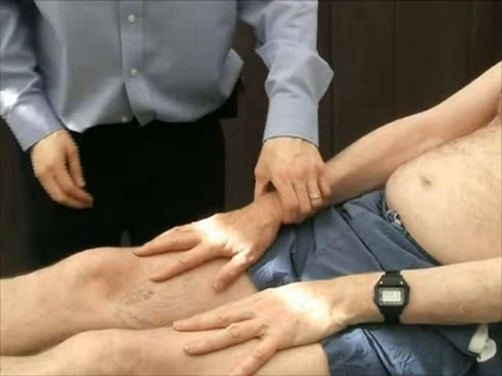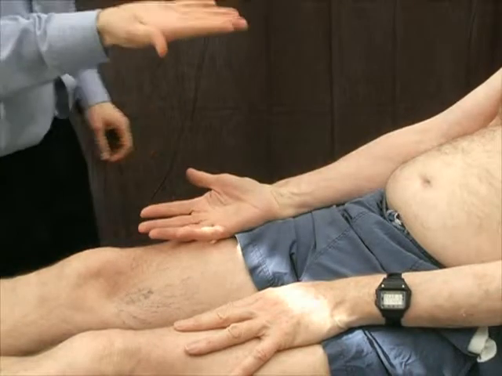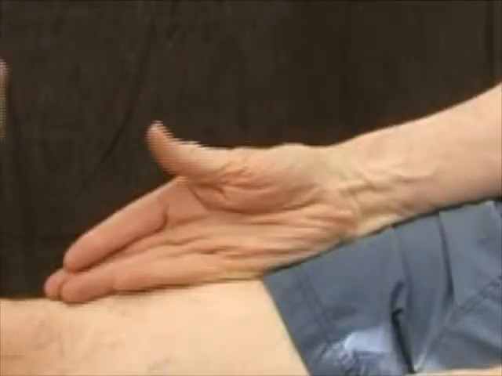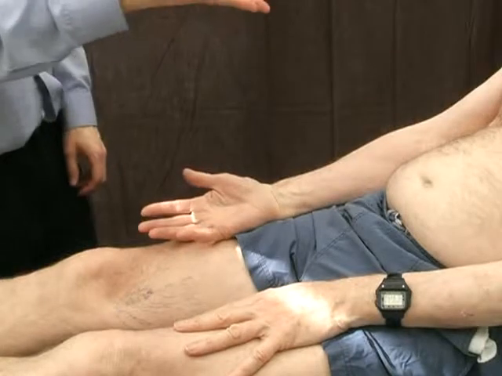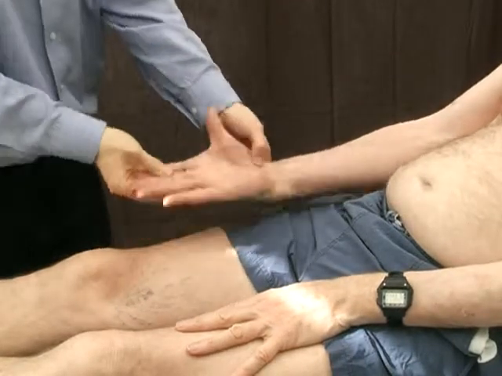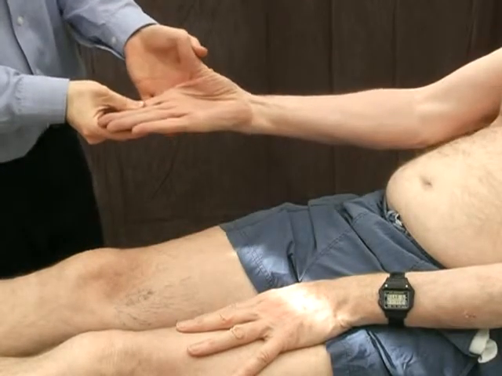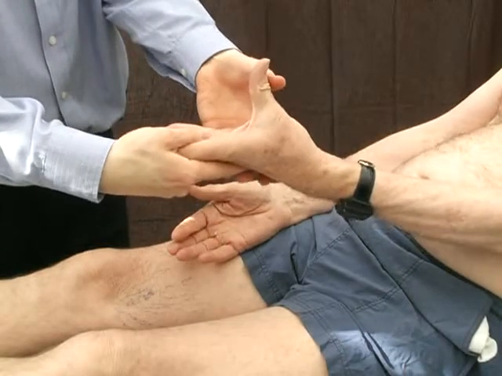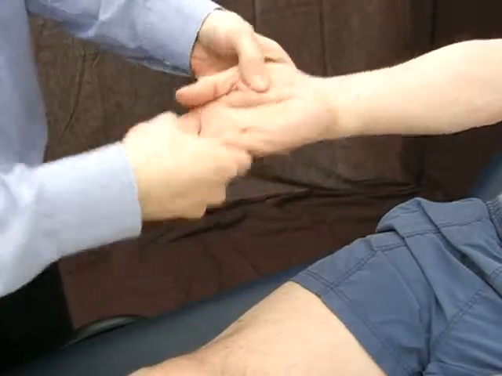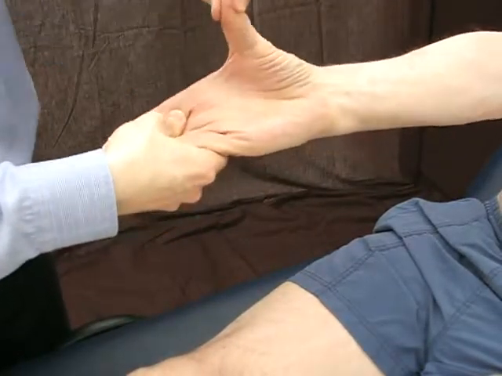Last, thumb abduction, abductor pollicis brevis, APB, median nerve. Make sure the patient's palm is horizontal, facing up. Abduction of the thumb is movement out of the plane of the palm. Lift your thumb up to the ceiling. Don't let me push it down. If they are still not sure about how to position their thumb, place it for them first.